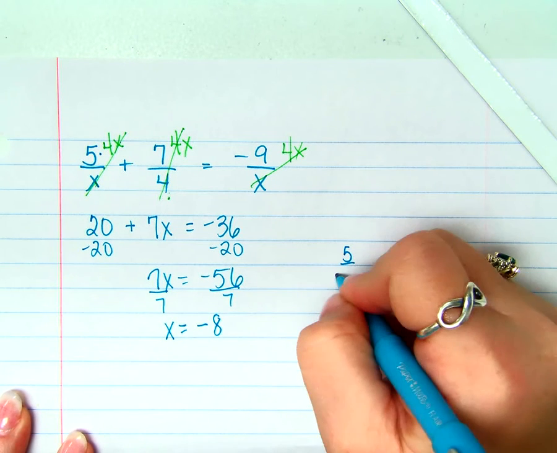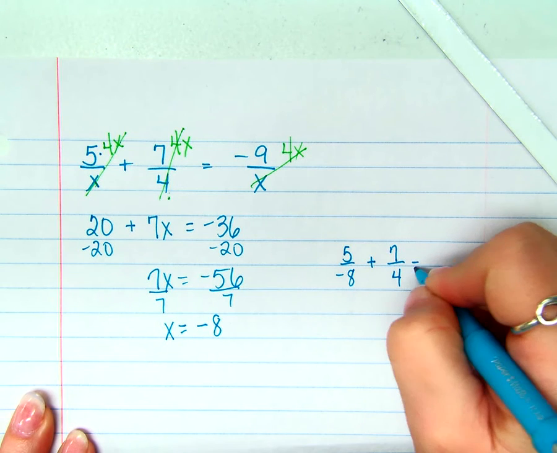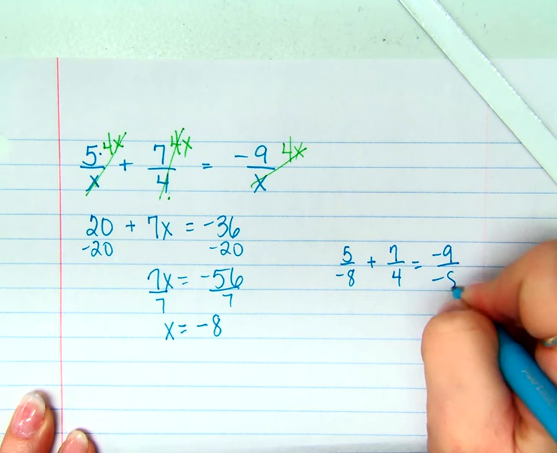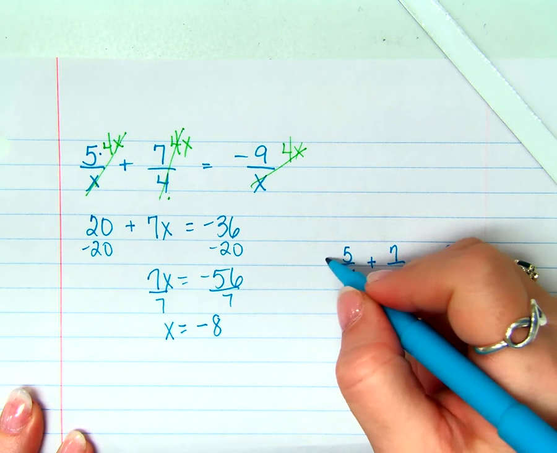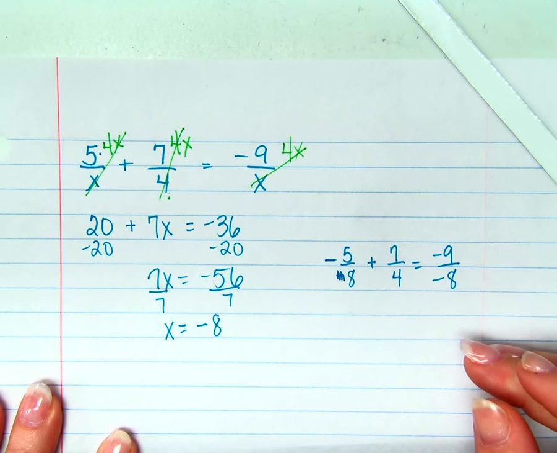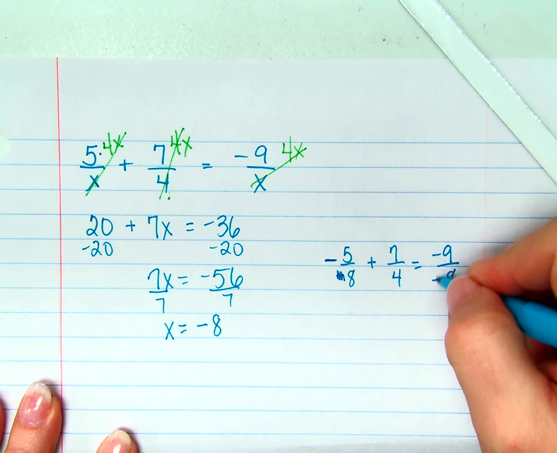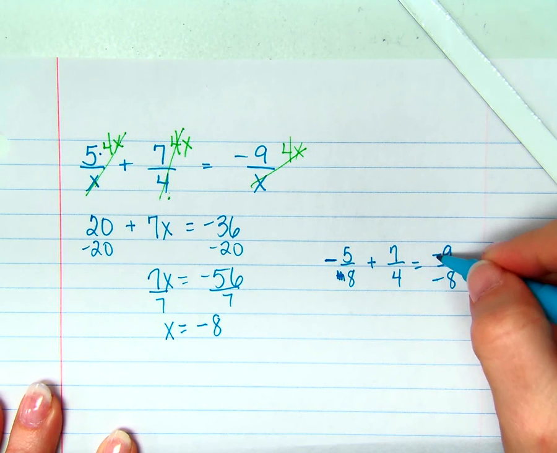5 over negative 8 plus 7 over 4 equals negative 9 over negative 8. Well, first of all, I'm going to move this negative sign to the front of the fraction and not just in the denominator. You okay with that? Next, I'm going to know that negative over negative is, what's a negative divided by a negative?